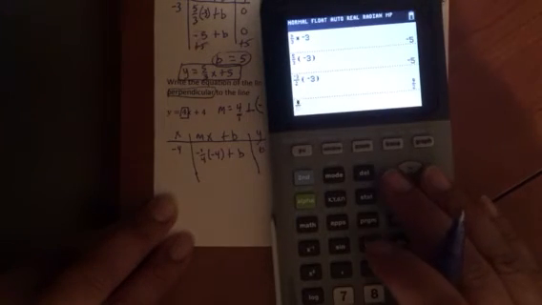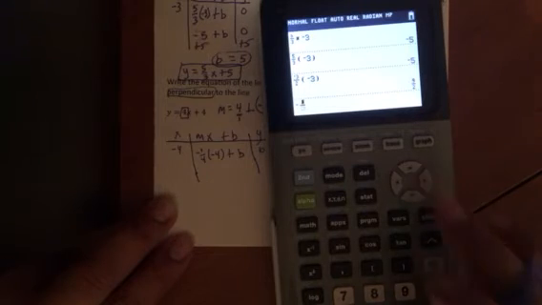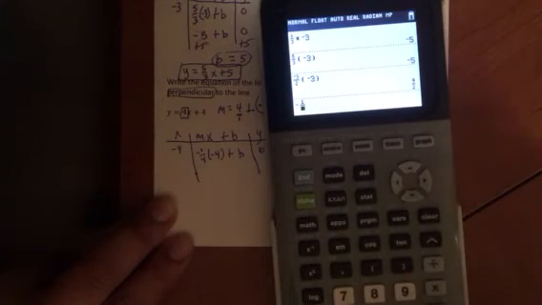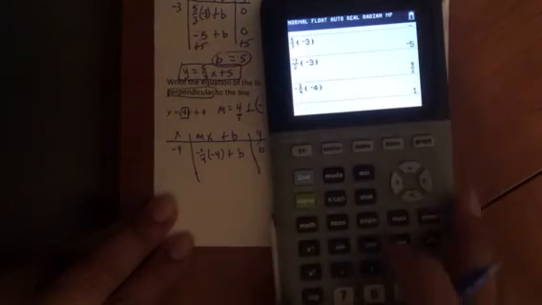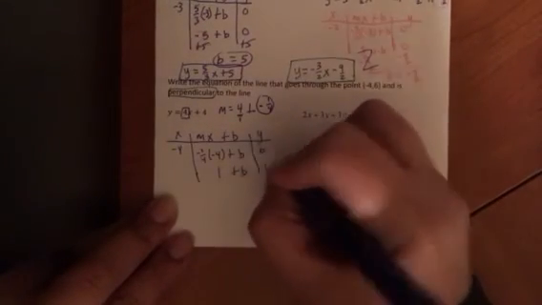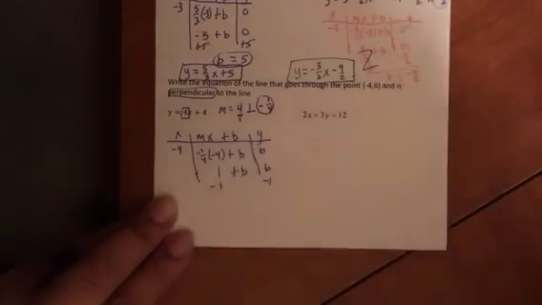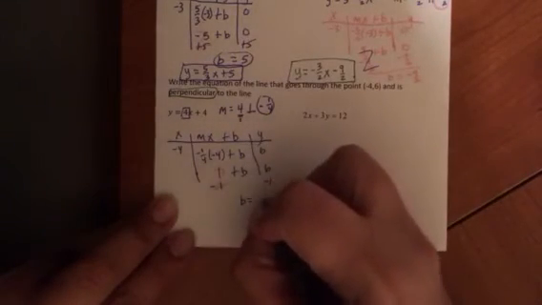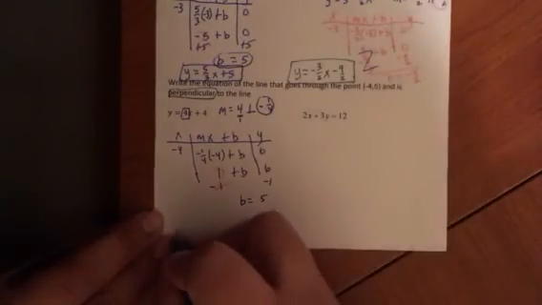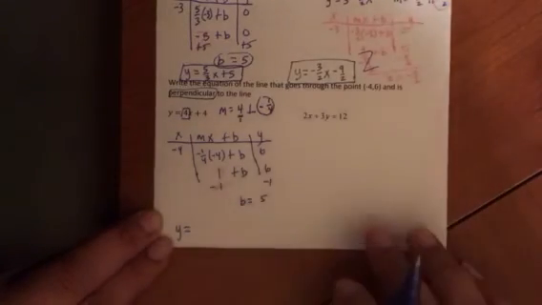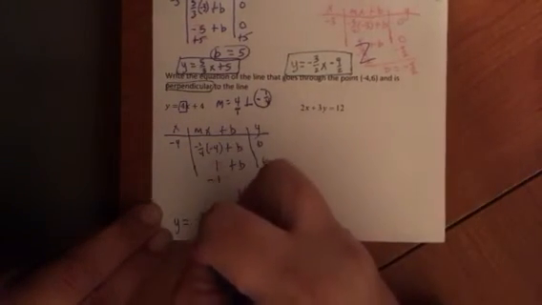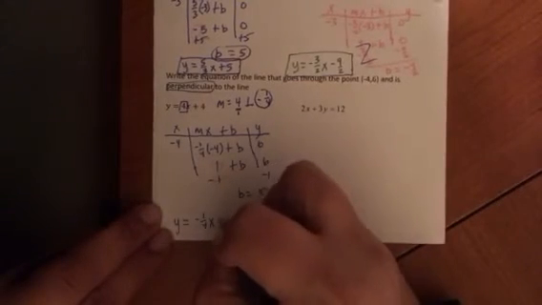So negative, and really you can put the negative on the top or on the side like I just did, times negative 4. That comes out to be 1. So 1 plus b is equal to 6. To get b by itself, I have to subtract 1 to both sides. Again, this will zero out. So b is equal to 5. So on this problem, y is equal to negative 1/4 x plus 5.